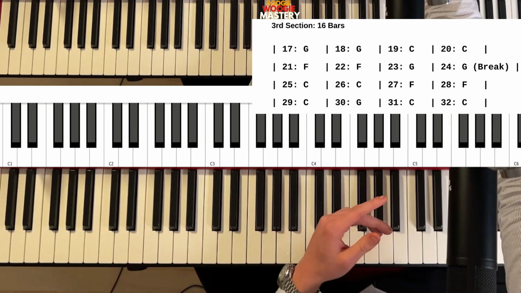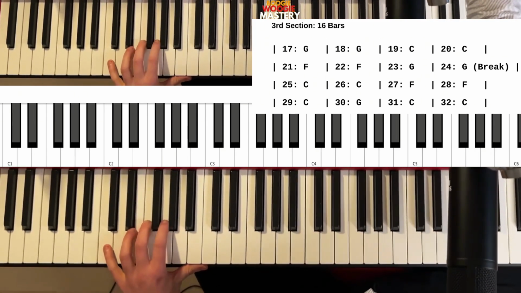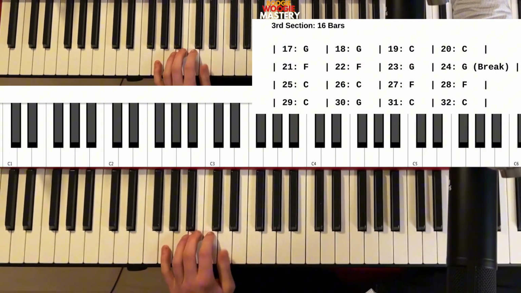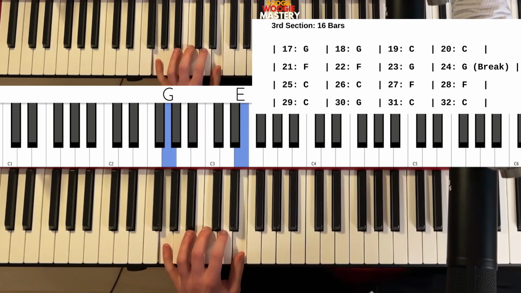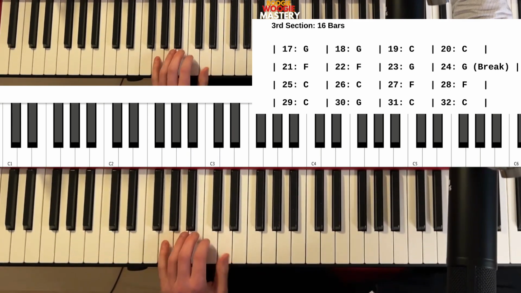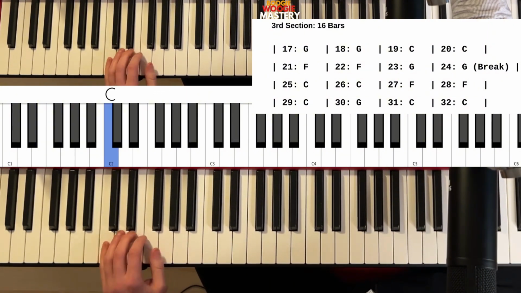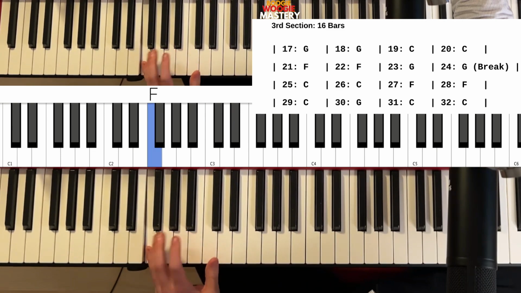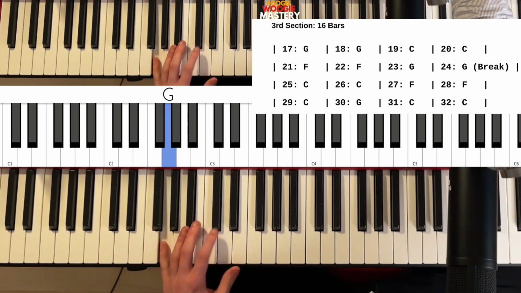So the right hand comes in then. But great job on that. Let's just go over the last 16 bars again. So the last part, the third part. You're starting it on G. So 2 bars on G. Then 2 on C. Then 2 on F. And then 2 on G again, and that's 8.